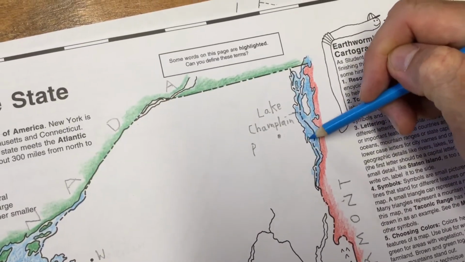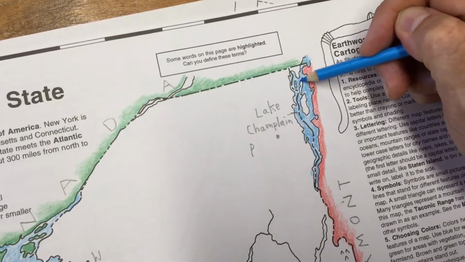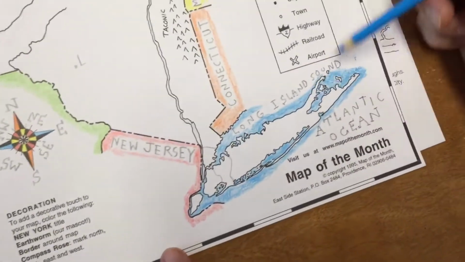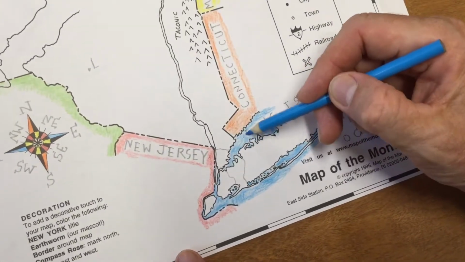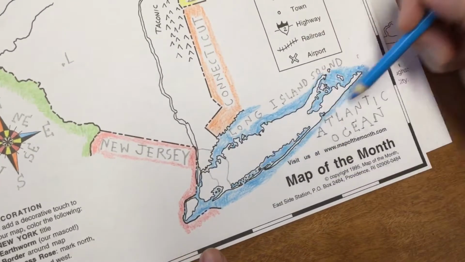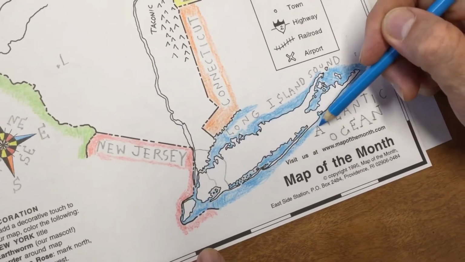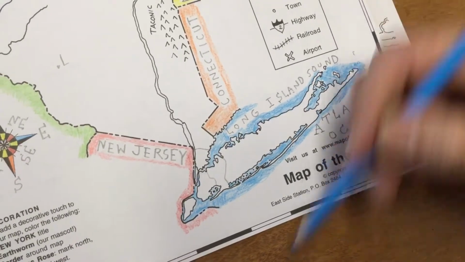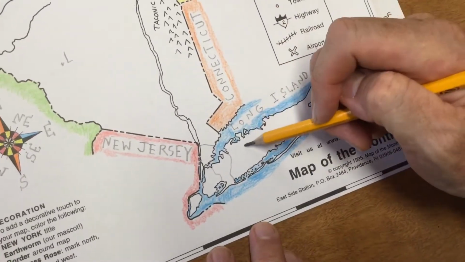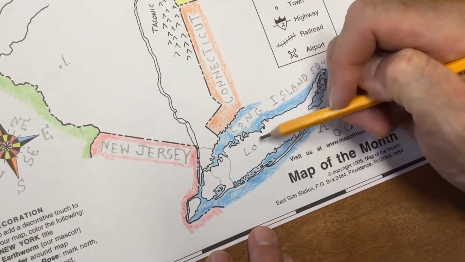I carefully colored that around all those little islands, and also down here in the Long Island Sound, and out in the Atlantic Ocean along here. This is Long Island. I think I'll go ahead and just label it right now.